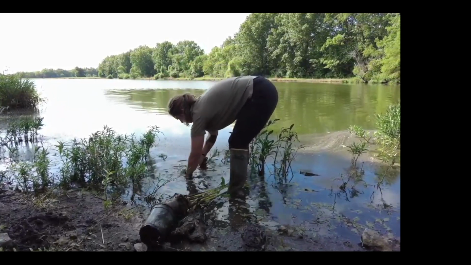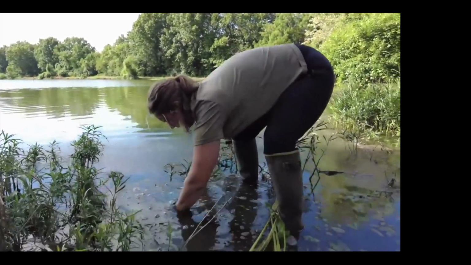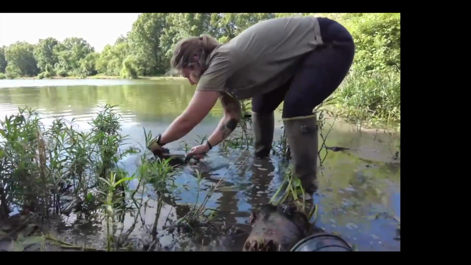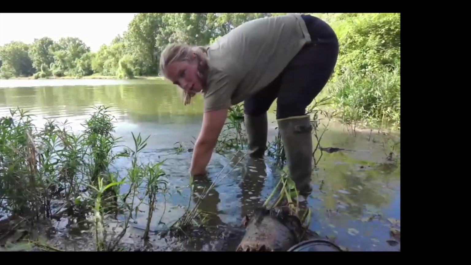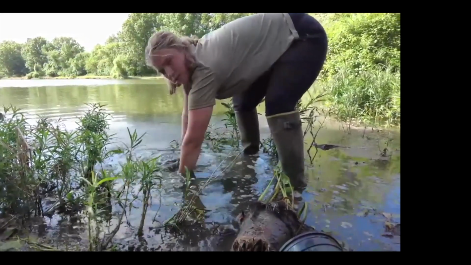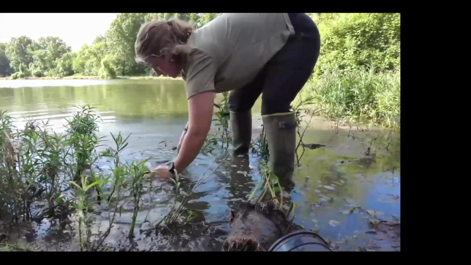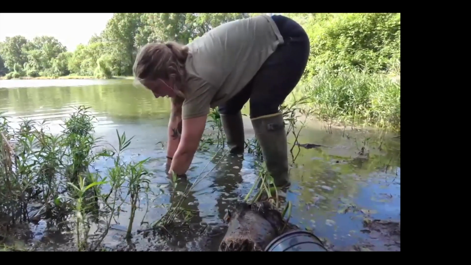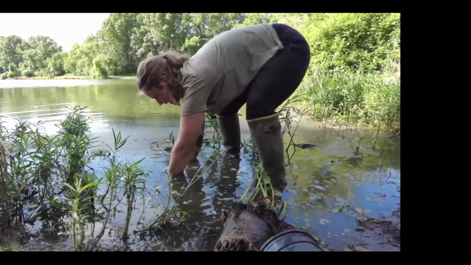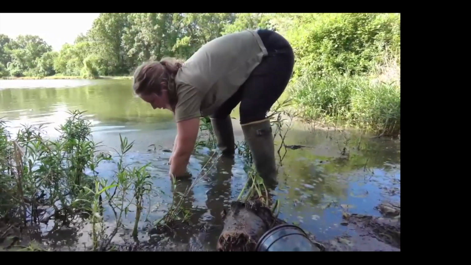Then you'll come out and try to find a nice, good, muddy spot. The key to this is keep your shovel in the water as you dig. As you dig, it's going to get really turbid, and it's really easy to lose that hole that you just dug. So I usually dig maybe a hand length down, give or take some, making sure I move the mud out of the way.